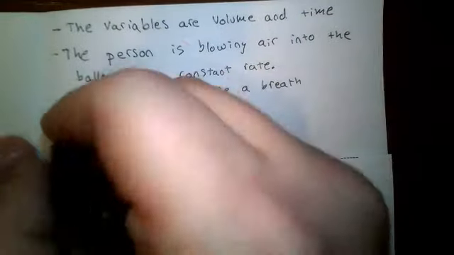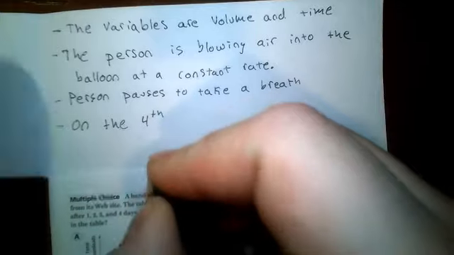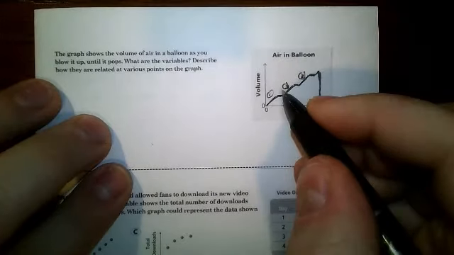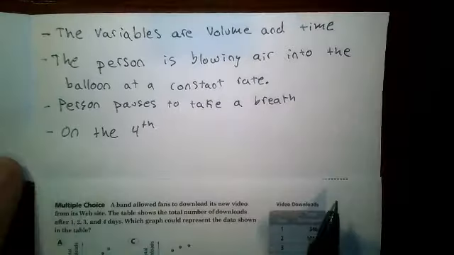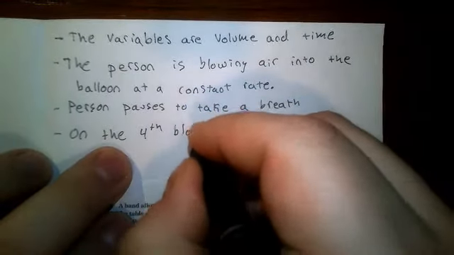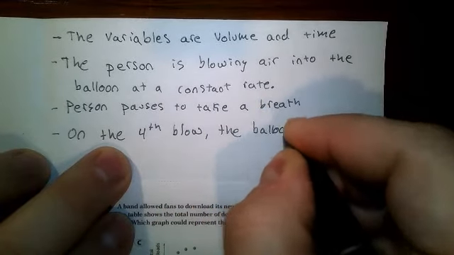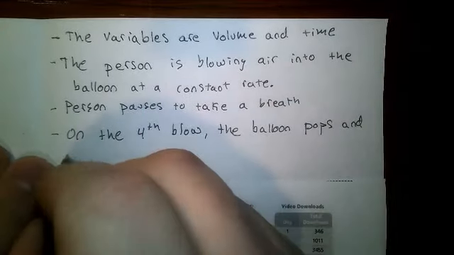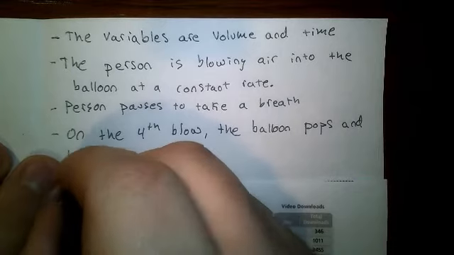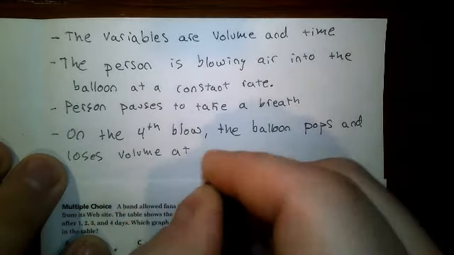So that's our last answer, that on the fourth blow, because 1, 2, 3, and then this would technically be number 4, the balloon pops and loses volume at a constant rate.